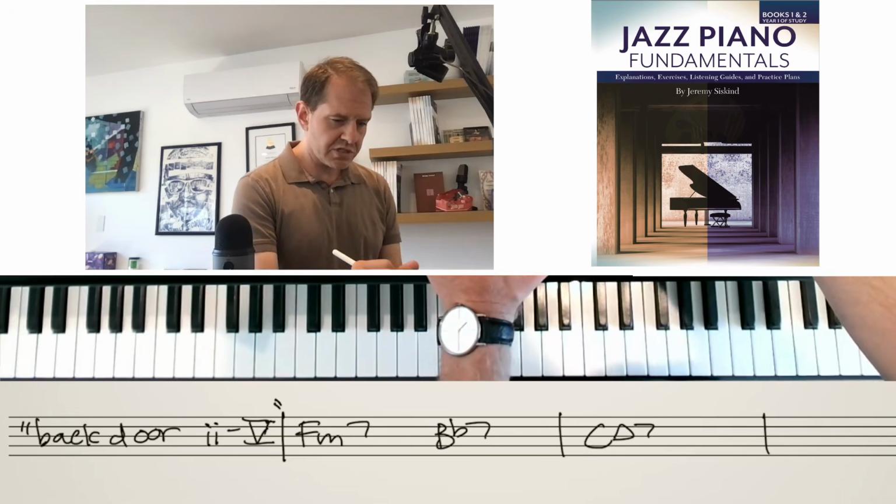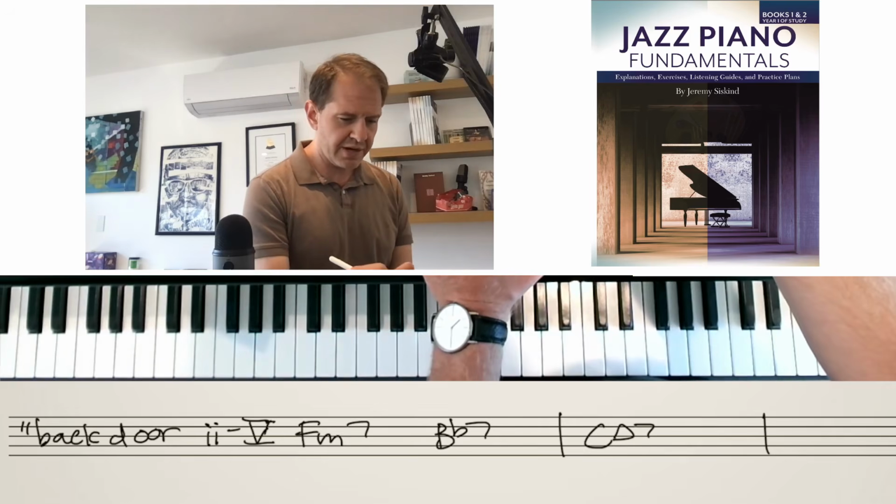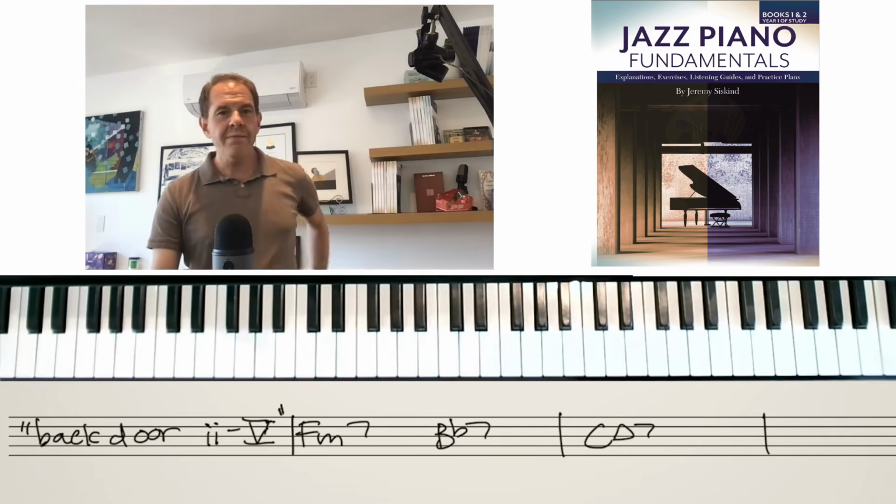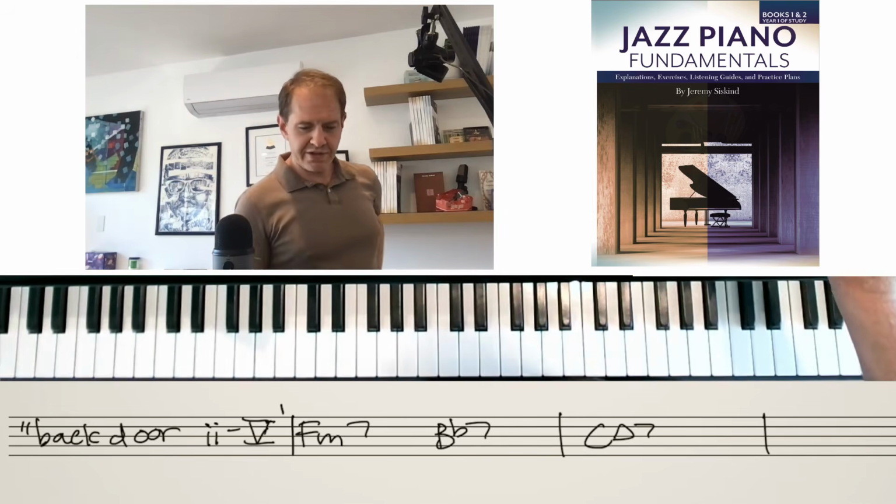I don't like the position of this quote mark. Let's see if we can make that better. Or a little bit better. Backdoor, nope, still bad. Still bothering me.